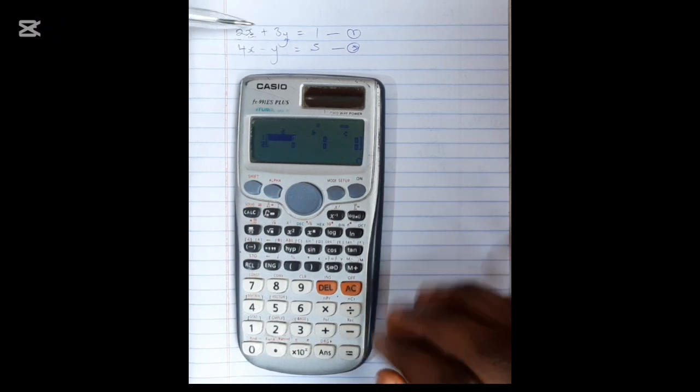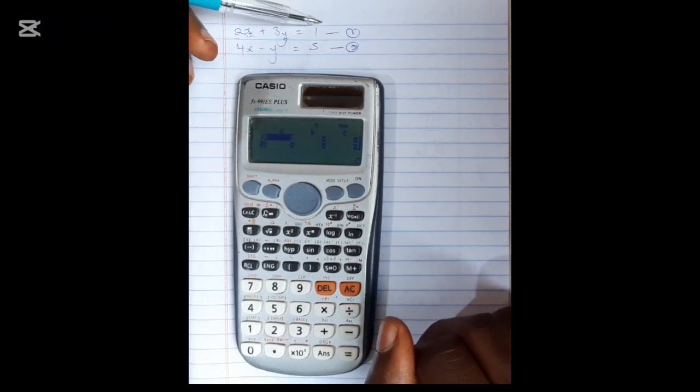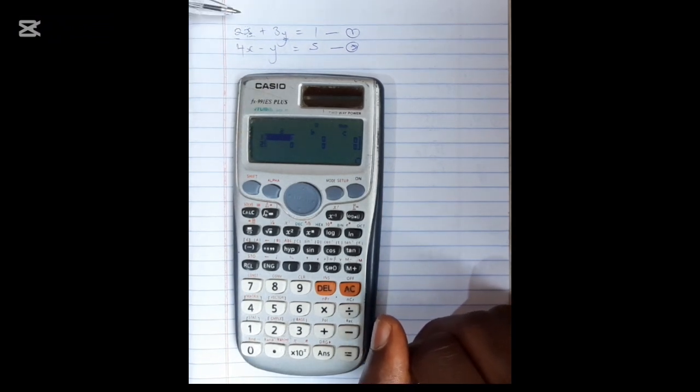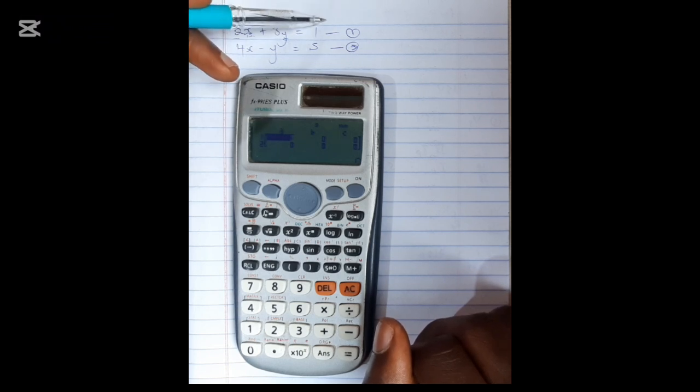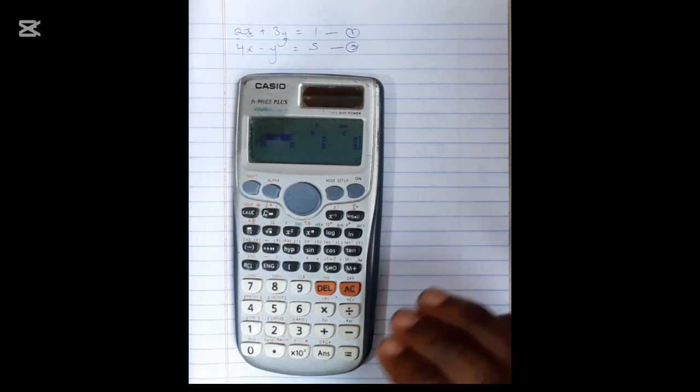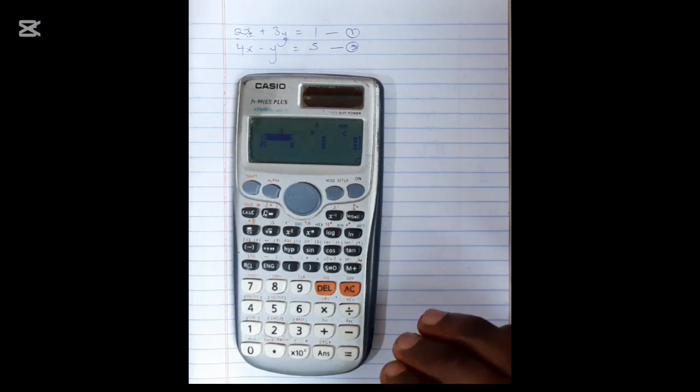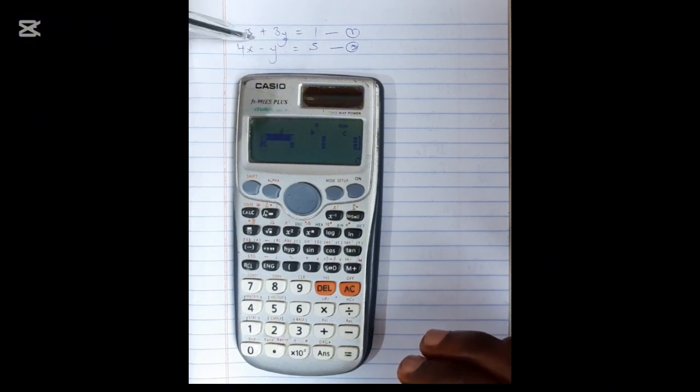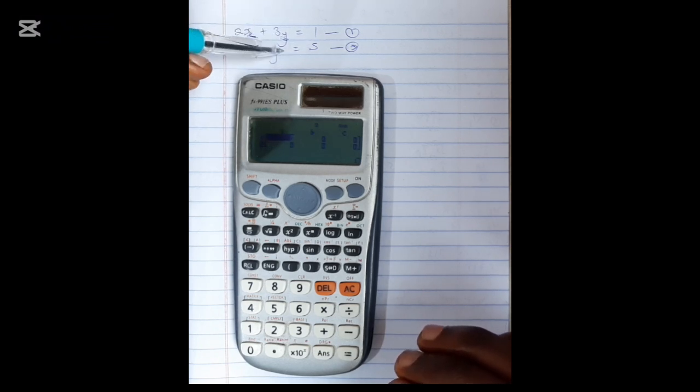So you have x, y, and then the constant, or whatever variable it is, maybe a, b, and then a constant. Make sure it is arranged like this, and make sure the positions of x and y are the same through all the equations. So if x is starting over here, you should make sure x is also starting over here. If y is here, make sure y is over here, so that it will work.